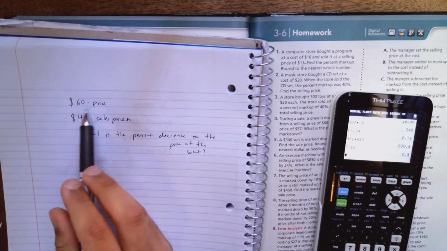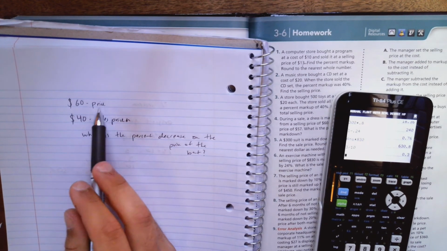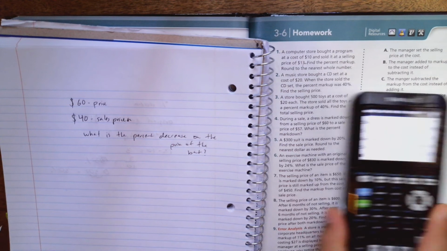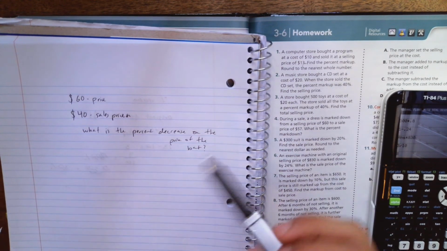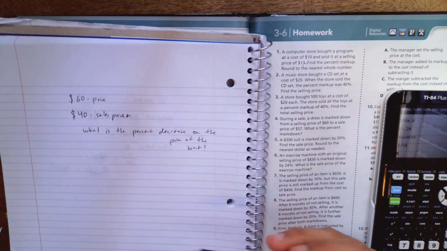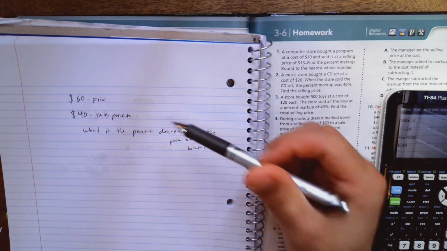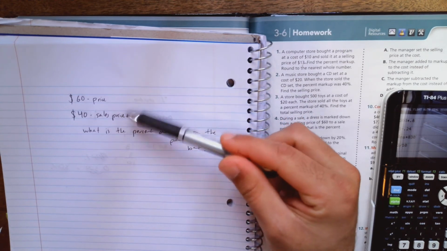Okay, so the original price was $60, or the price was $60 before the discount, and it was discounted to $40. We want to find the percent decrease, or the markdown. So, first off, are we talking about a percent increase or a percent decrease? Okay, and so if we're talking about a percent decrease, which number is our original quantity?